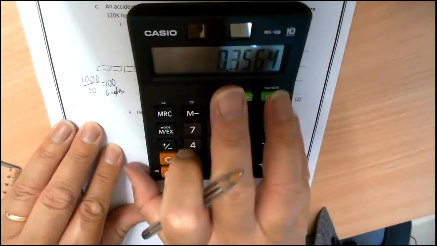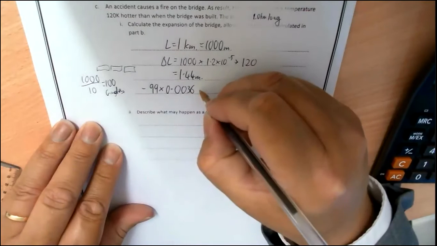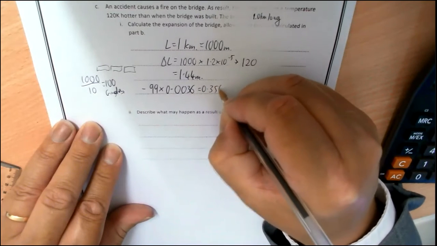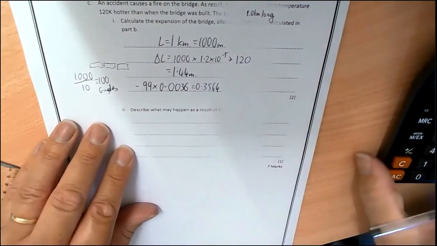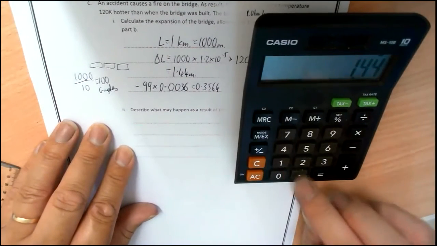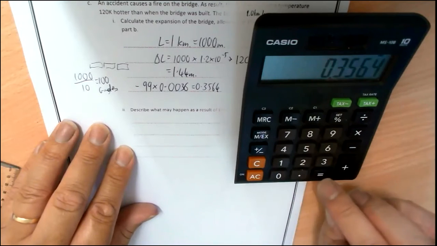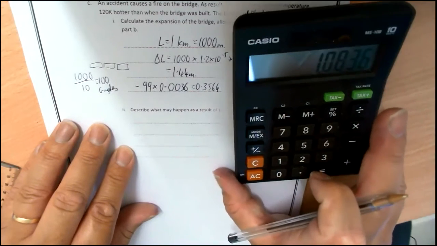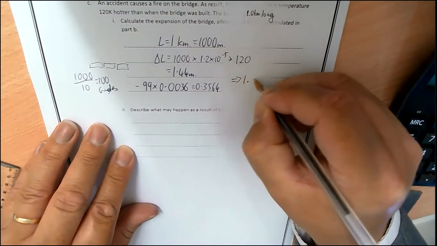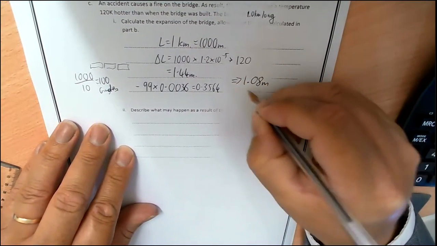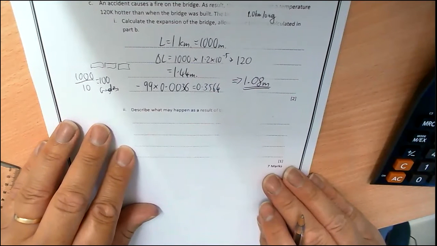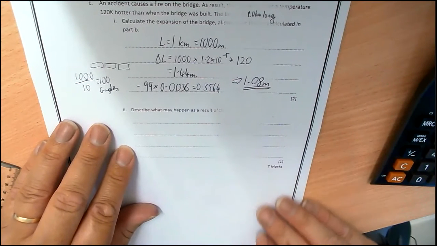Which would be 0.364. 0.3564. So 1.44 minus 0.3564 gives us 1.08. Well, 3 significant figures would be more than enough, I think, for this question, as everything else is given to 2 or 3 significant figures. So the bridge, even with those gaps, would expand by 1.08 meters.